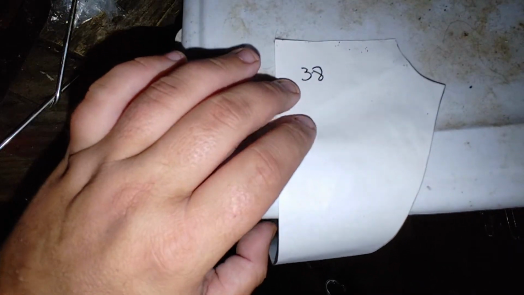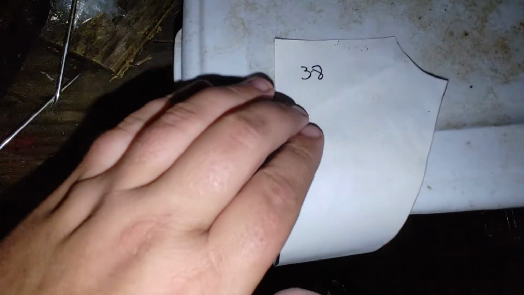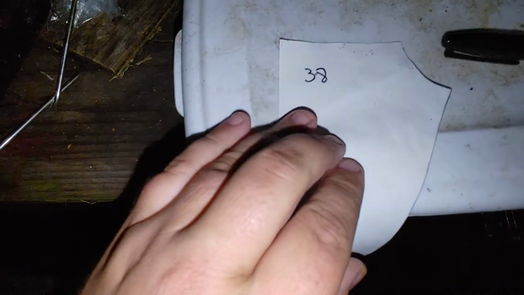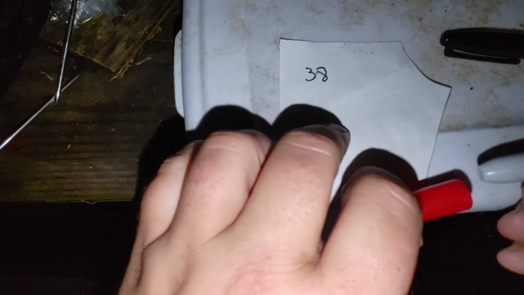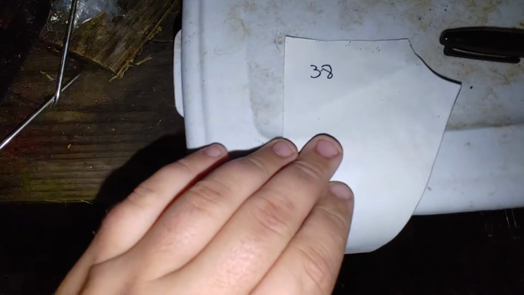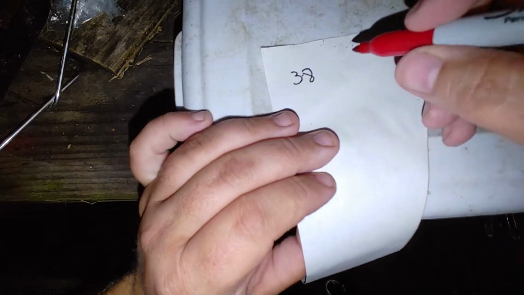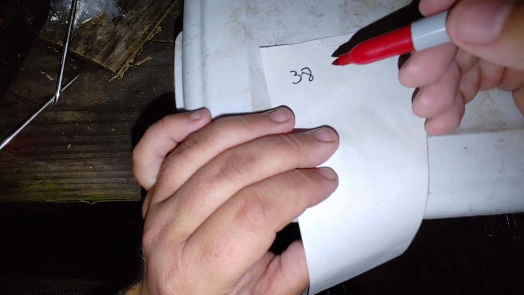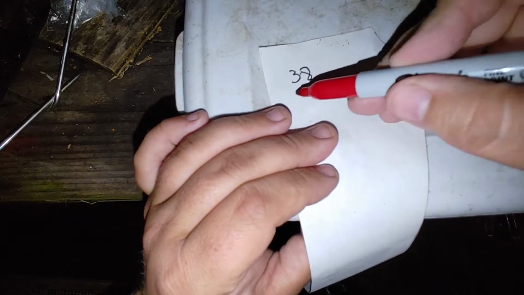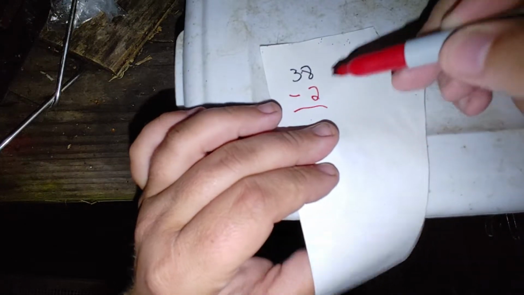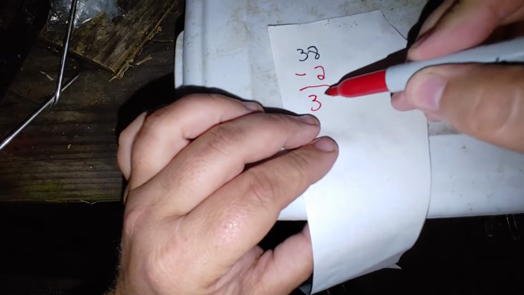I know for a fact that I lost one to damage to the shell prior to incubation, and I lost one partway through incubation, also through damage to the shell. So that's a -2, which left us with 36 eggs.